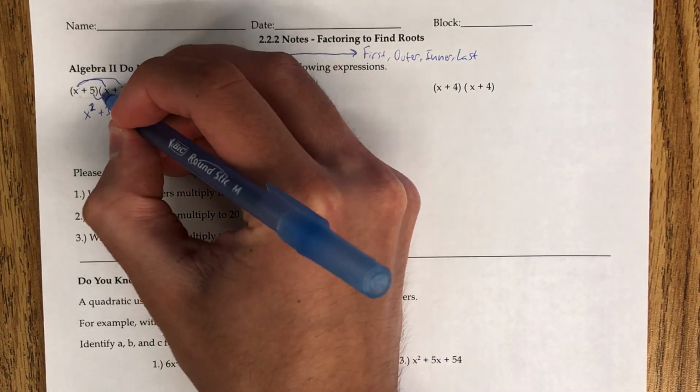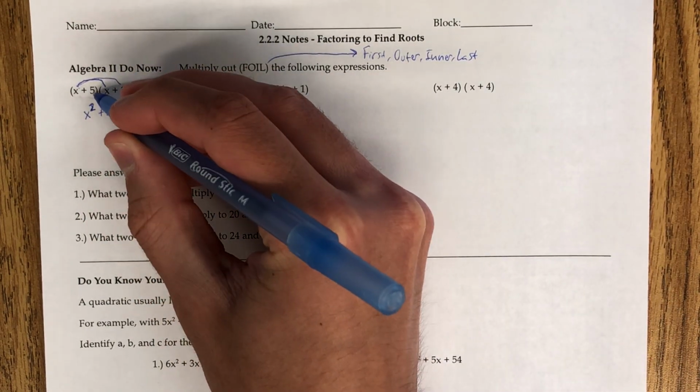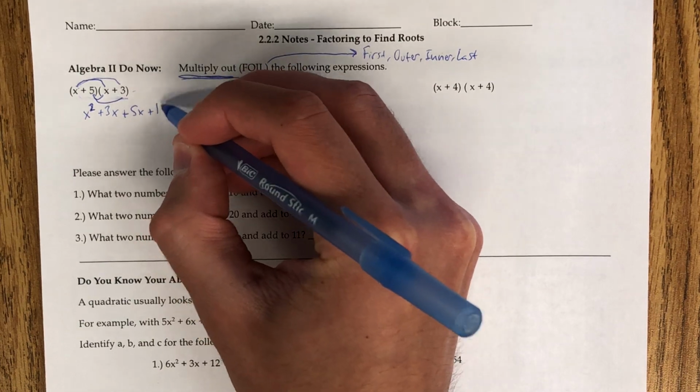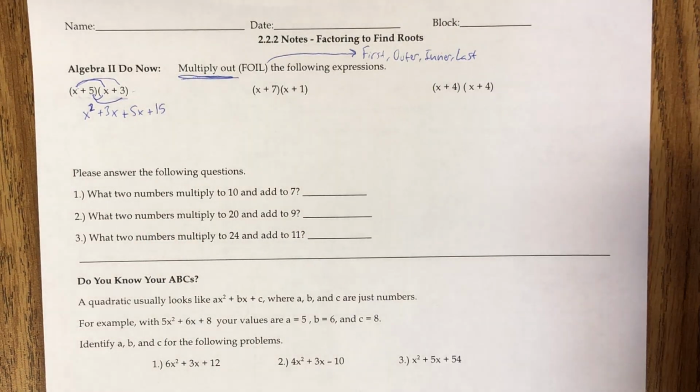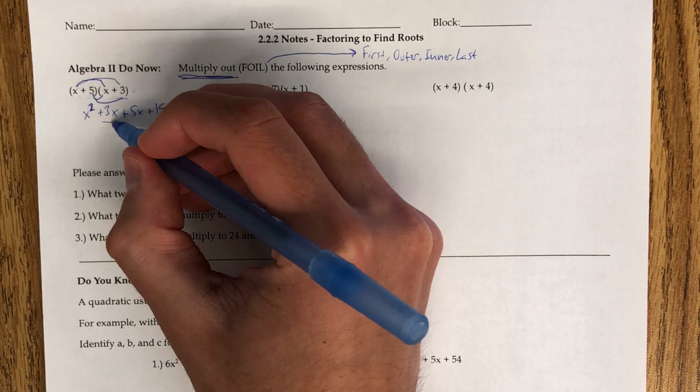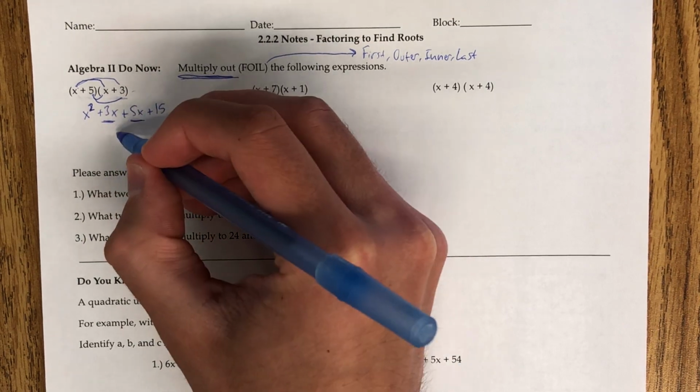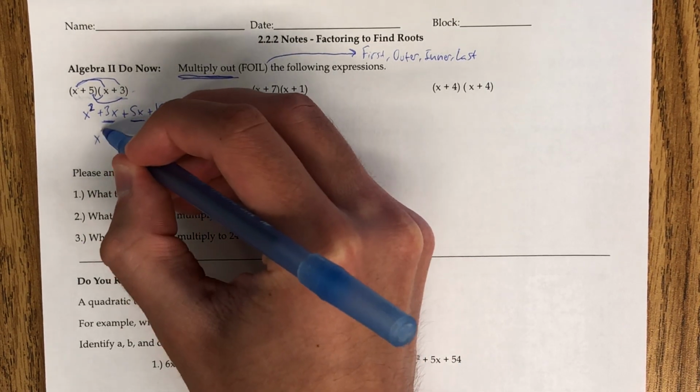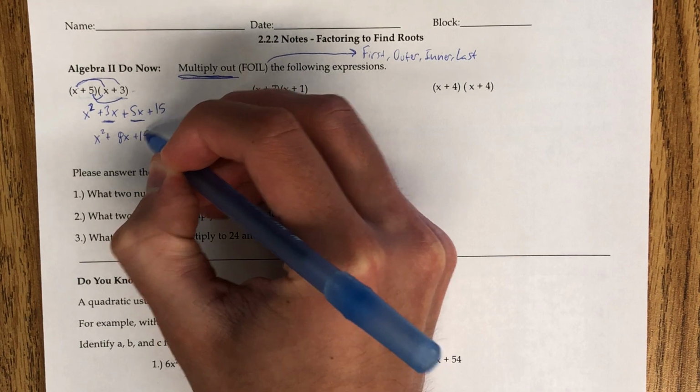Inner would be 5 times x. And 5 times 3 is 15. So then from there, we just combine our like terms. So 3x plus 5x is 8x. So we have x squared plus 8x plus 15.